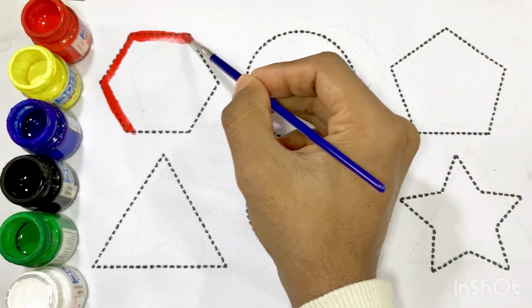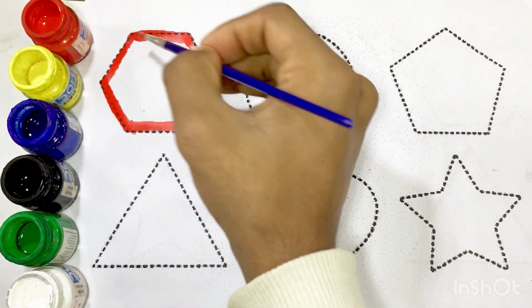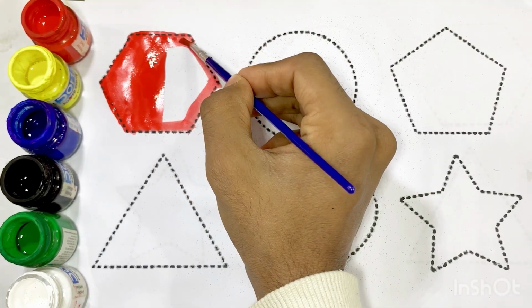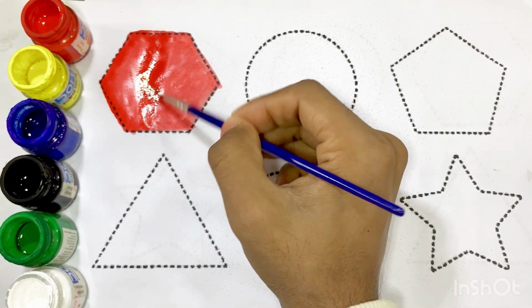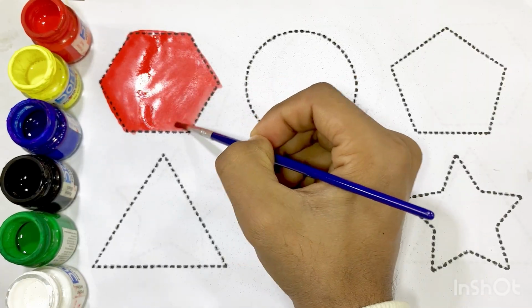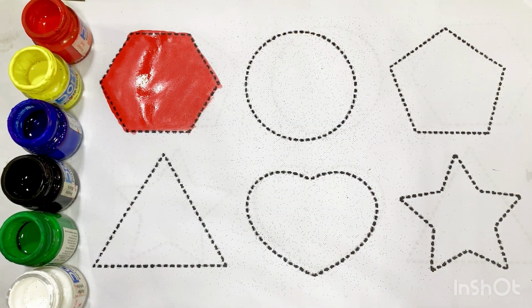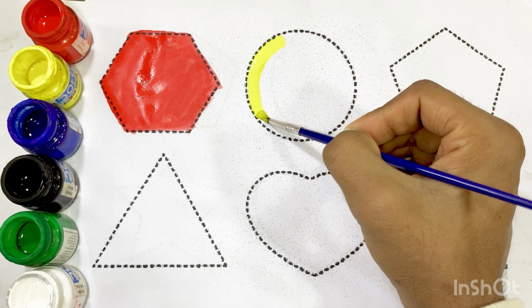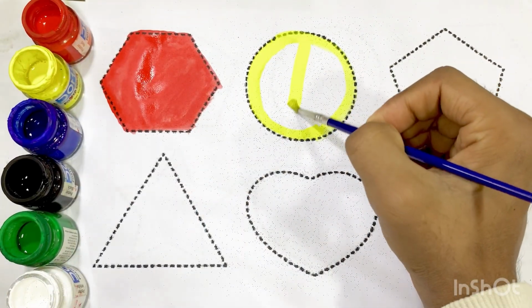This is hexagon. The shape of hexagon. Now the shape of circle, and use yellow color. This is circle. The shape of circle.